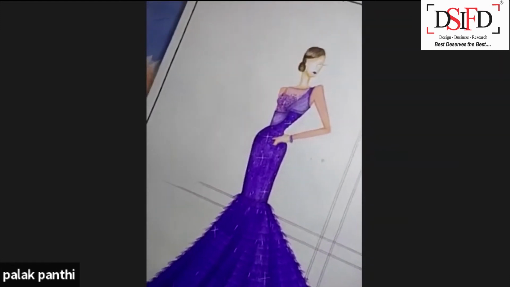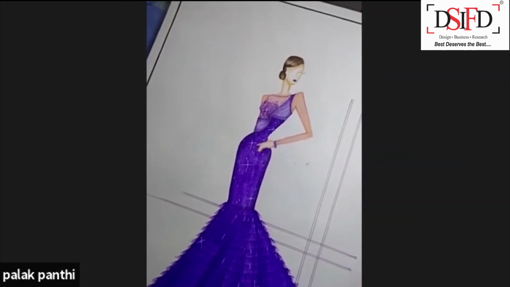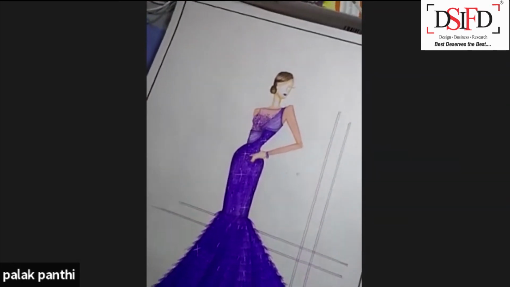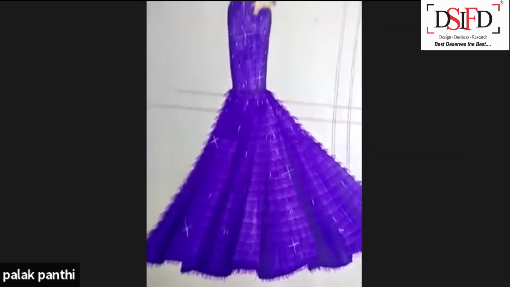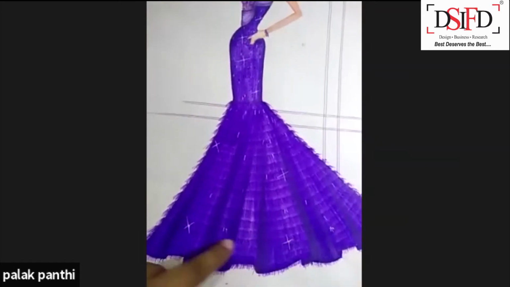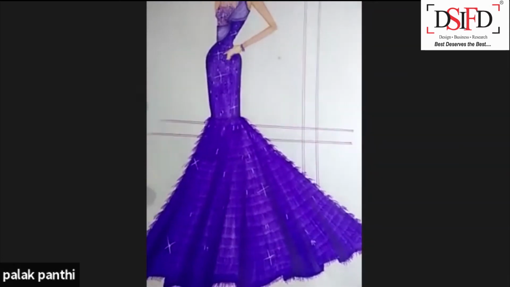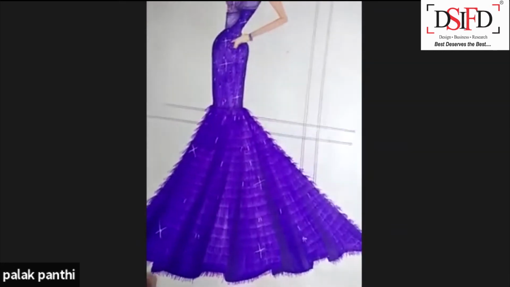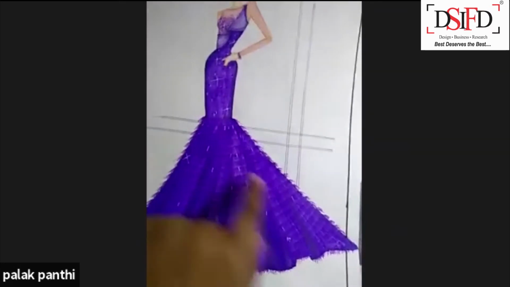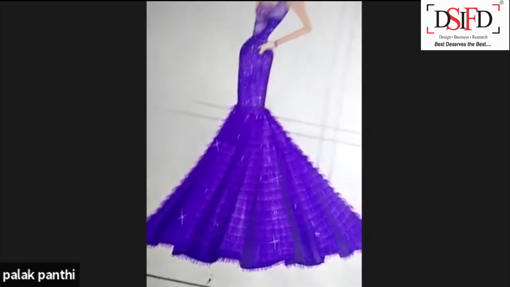Again, in this illustration also, what I use is Stedler, poster colors, white pen, black pen, and that's it. That's all I've used in this one. You see here the folds. I've given all the details. This portion has fusing in it, which makes it stiff to stand like this, but still it has the fall in it. So I have to show these details. When the fabric is folding, you have to show the shadows.